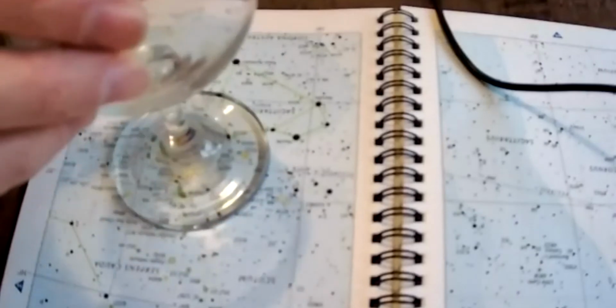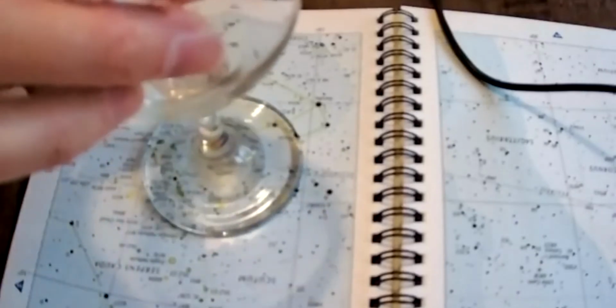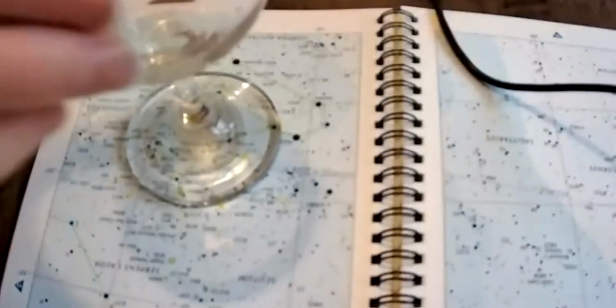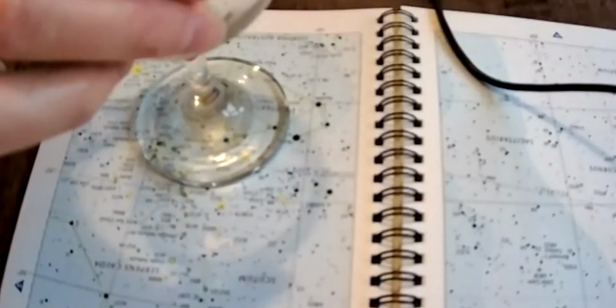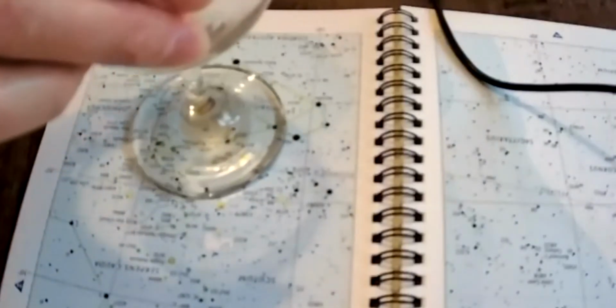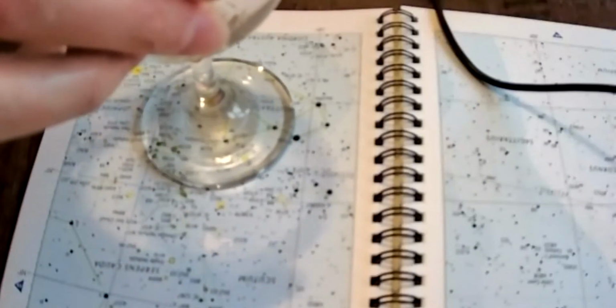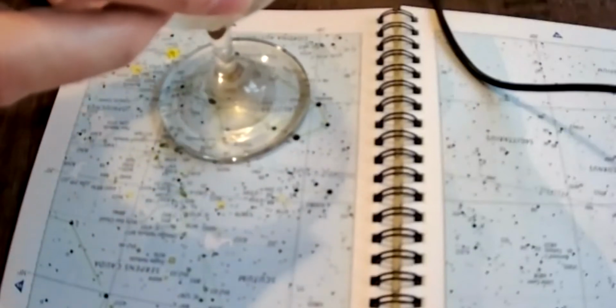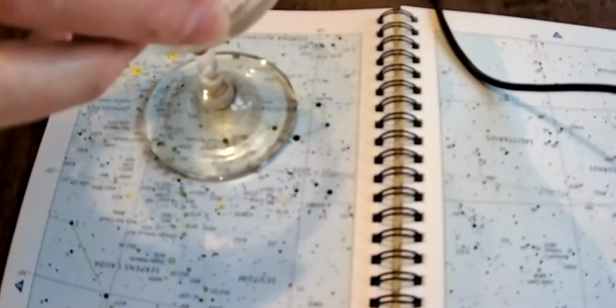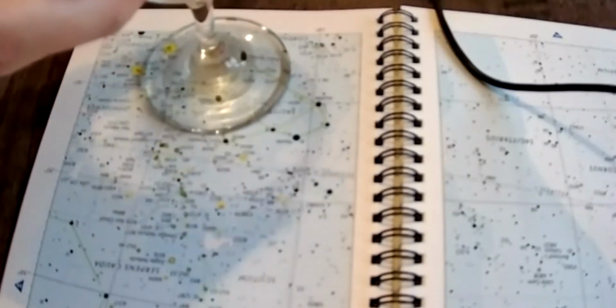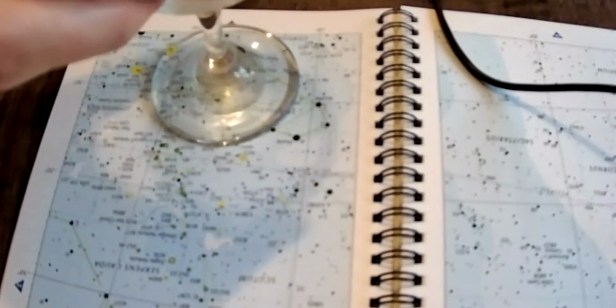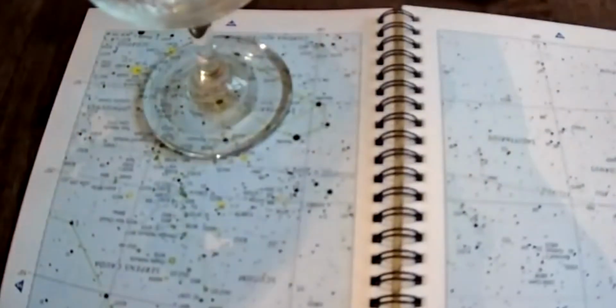Okay, so what we're looking for is how the stars end up changing as we move our gravitational lens about the sky. So you can see that as we go past stars, they end up distorting into arcs due to our gravitational lens. And if I rotate things around so I can see what I'm doing a bit better.